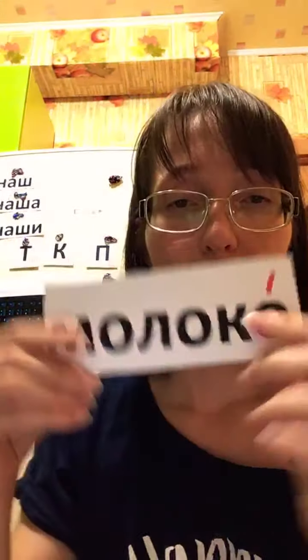The next word. 3 letters O, but just the last one is stressed. So this O and this O represent A sounds. Read this word by yourselves first. 1, 2, 3. Молоко. Молоко. Milk. Okay, milk. The next word.